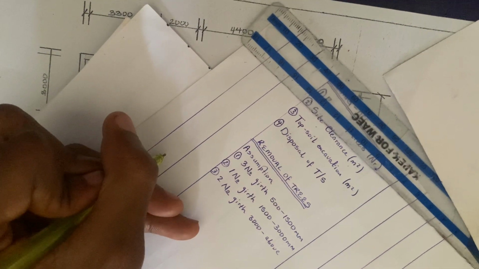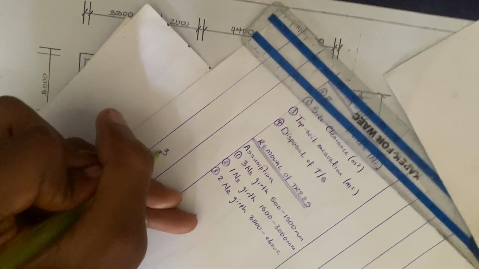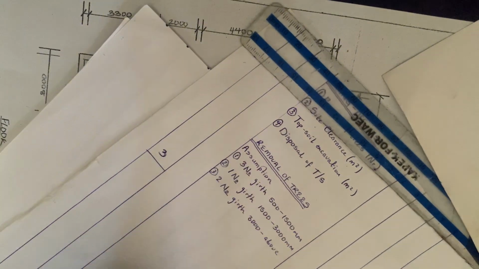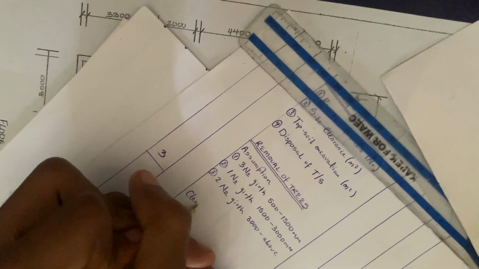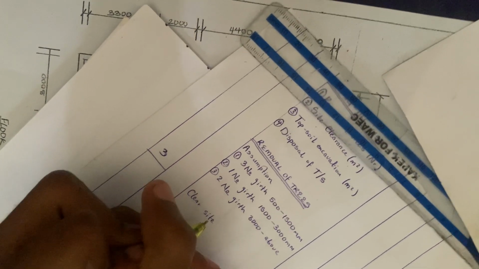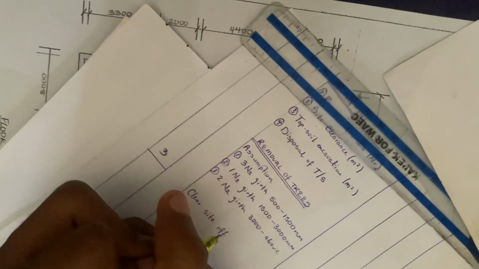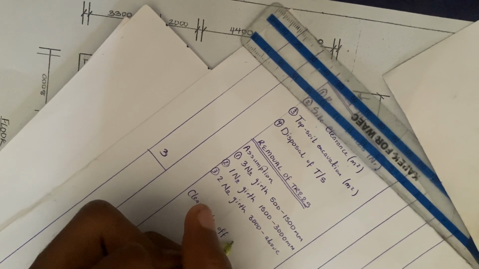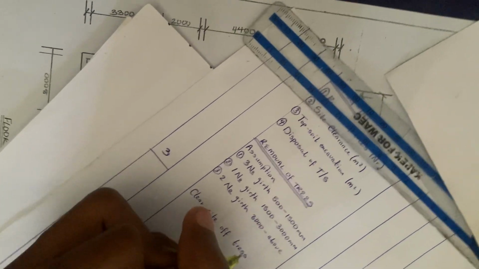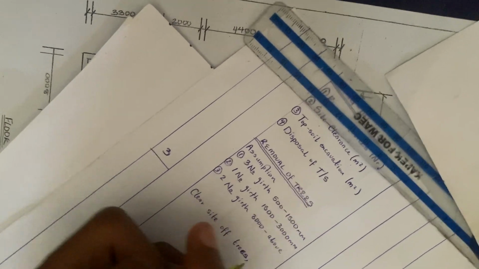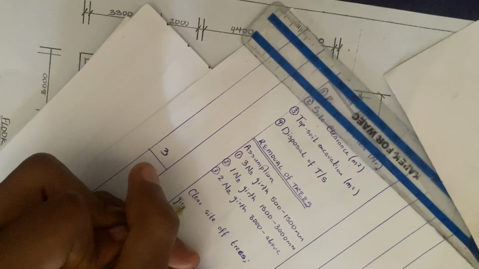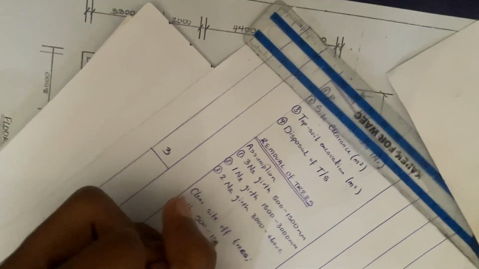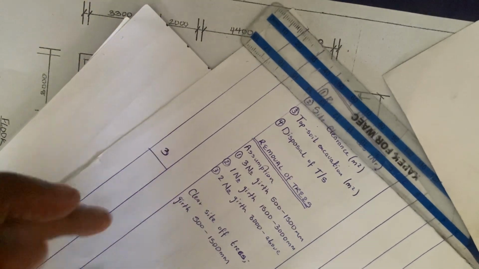Now, we'll say tree number. That's for this one, clear site of trees, comma, girths 500 to 1500 mm, and that is this one.